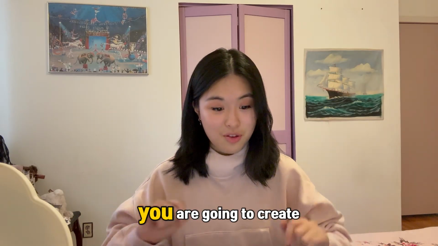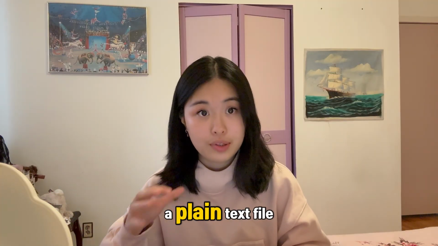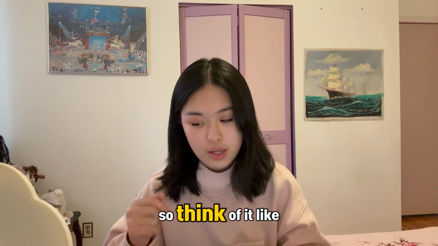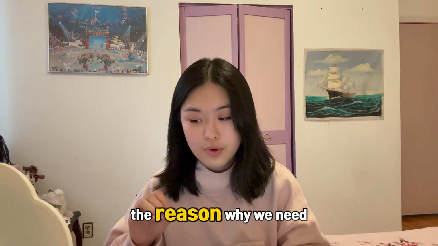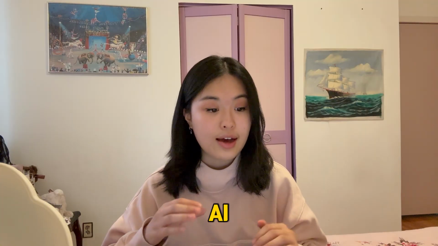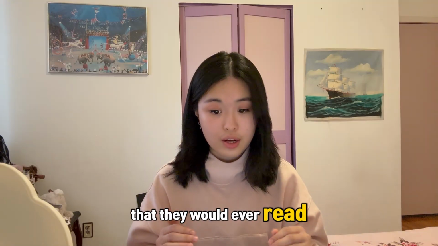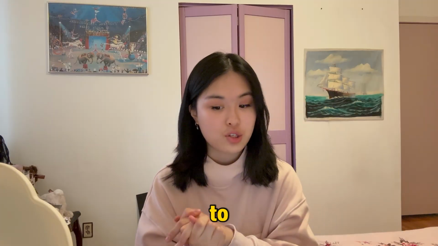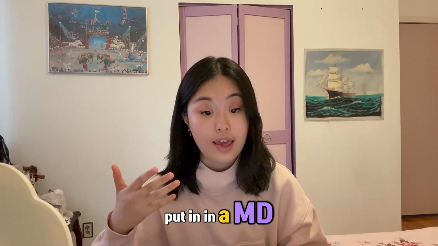Now, before you touch any AI, you are going to create a markdown file. A markdown file is just a plain text file with the extension of .md instead of .txt. So think of it like a notes document, very simple, clean, no fancy formatting. The reason why we need to use this is that AI tools read markdown really, really well, and that's the first document that they would ever read. So it becomes your holy grail, your source of truth that Claude Code would always refer back to every single time you prompt.